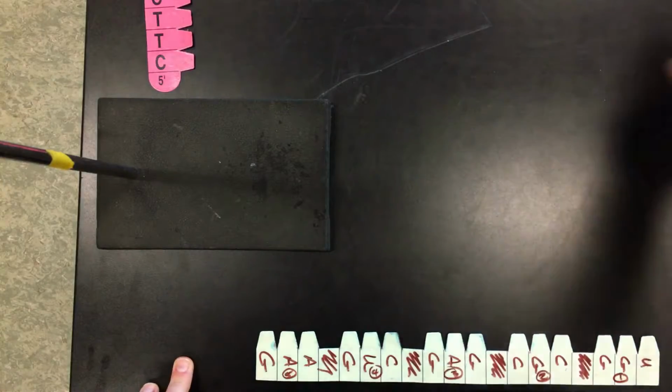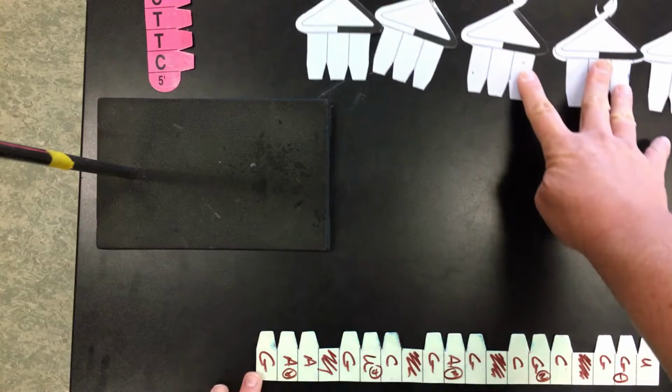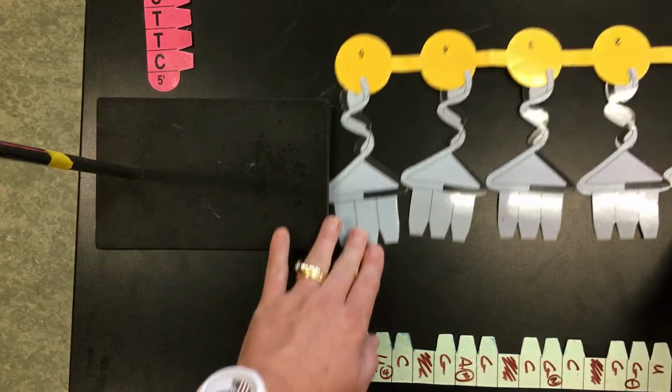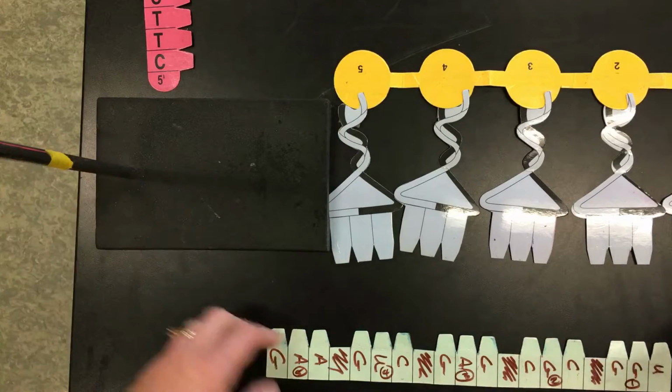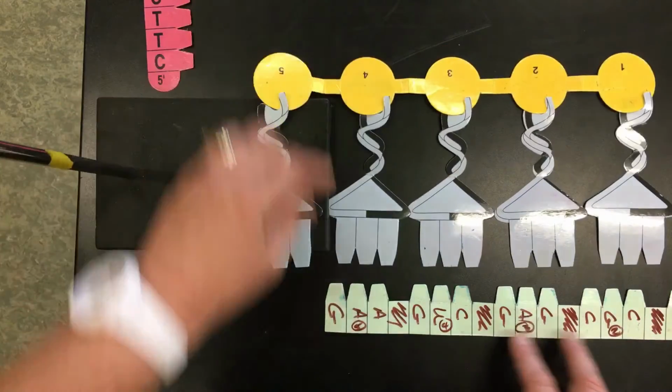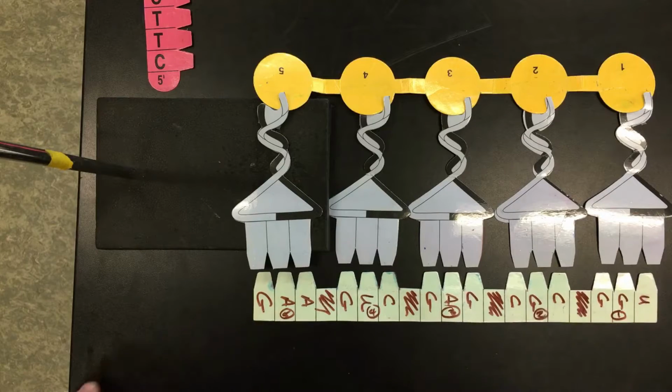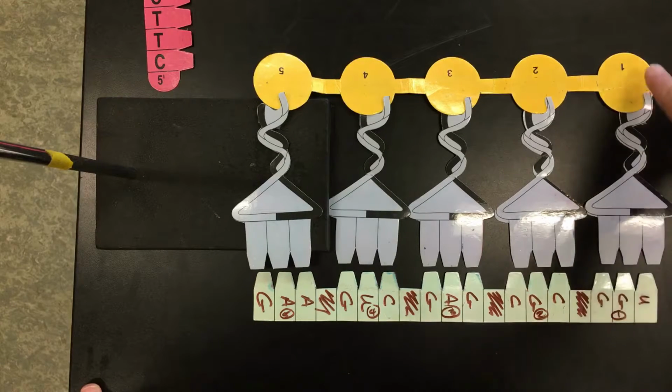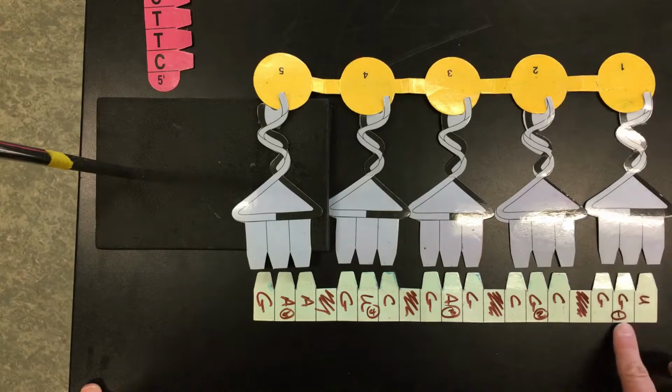So I'm going to just reach up here and show you how I'm going to make this happen. I have 5 amino acids that are going to bind to my 5 codons. Notice my number 1 is here where I wrote number 1 on the far right.